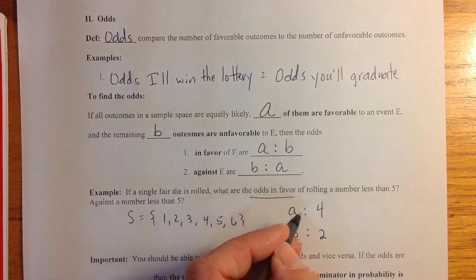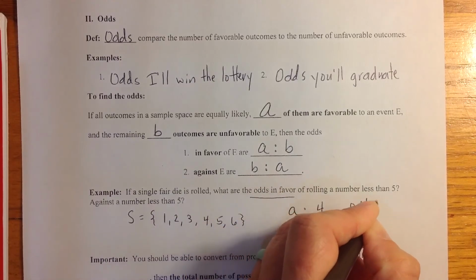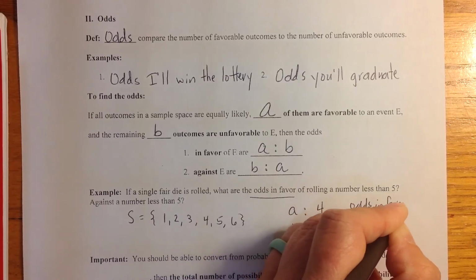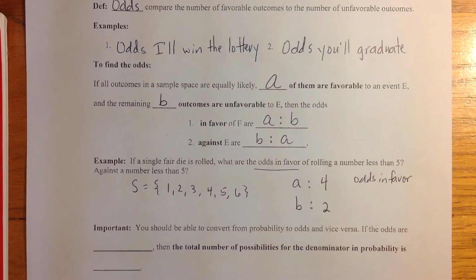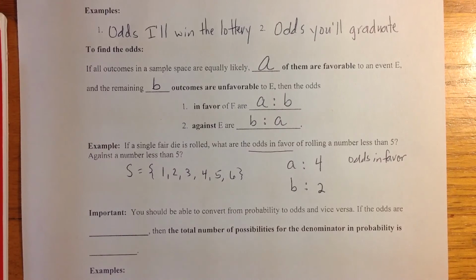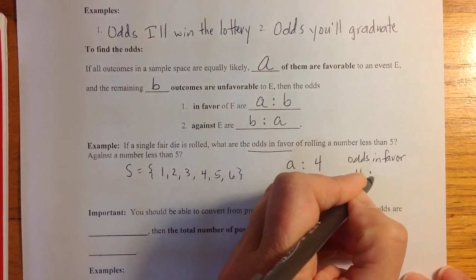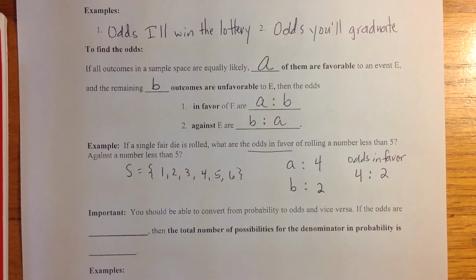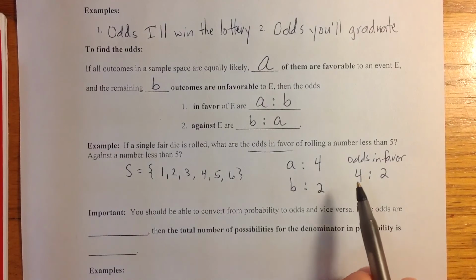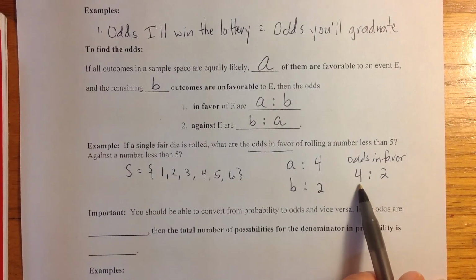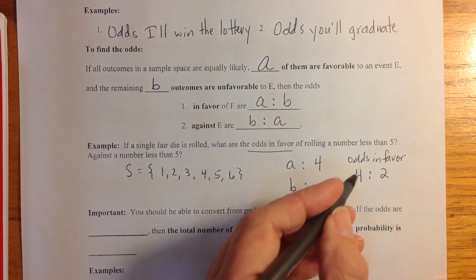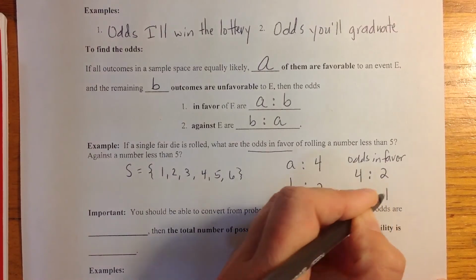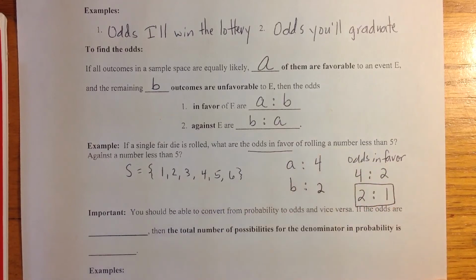If I want to write odds in favor, it tells me that I write A to B. So I'm going to write 4 to 2. Now the only issue with that answer is we need to reduce odds like we reduce fractions. So both of these numbers are divisible by 2, so I'm going to reduce my answer down to 2 to 1. So this would be my odds in favor.